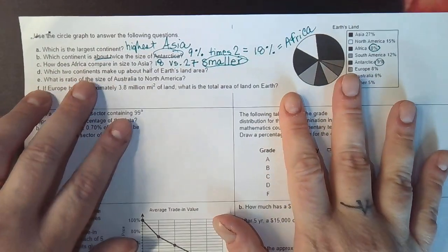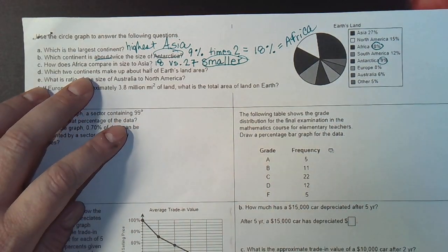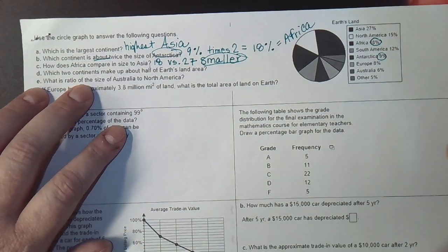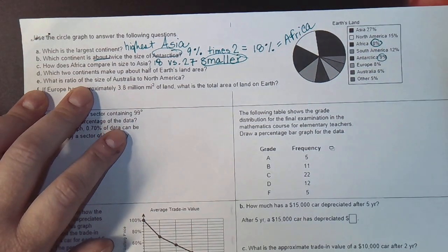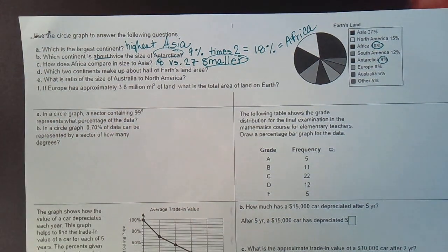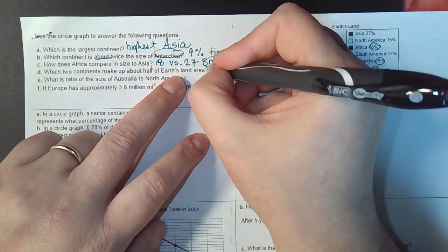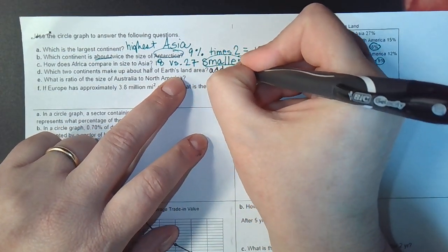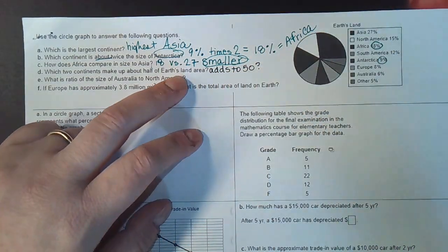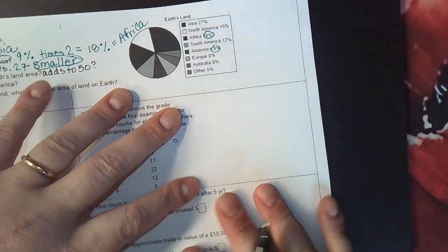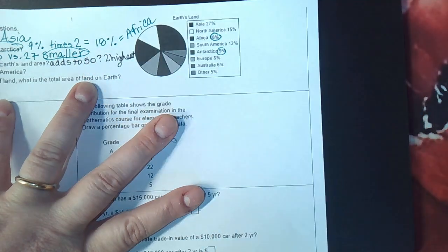Okay? Part D says, which two continents make up about half of Earth's land area? Well, half of Earth's land area means 50%, or as close to 50% as possible. So, what adds to 50? Or closest? There's not, we'll have to try. Okay, so, to get that, you look at the two highest, because that's probably going to add to 50.